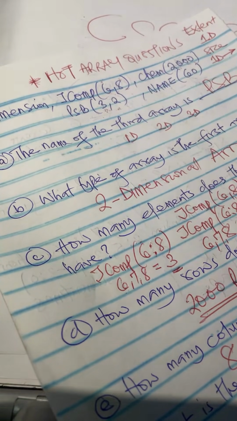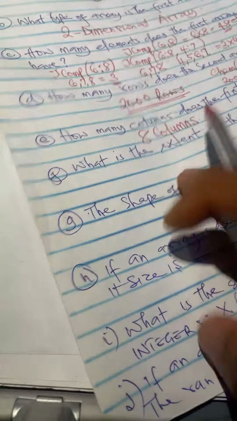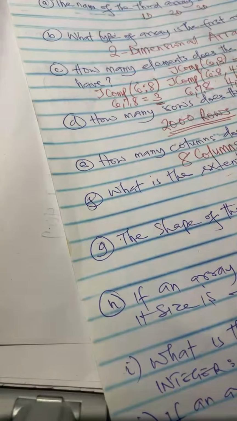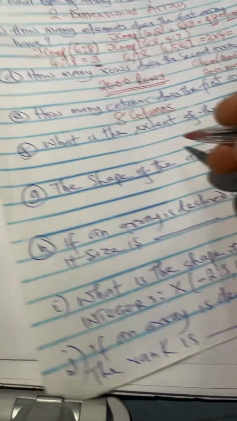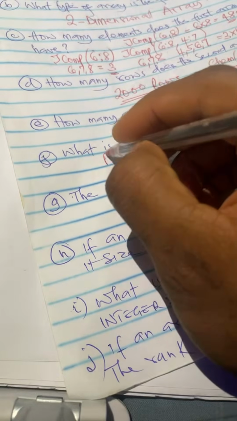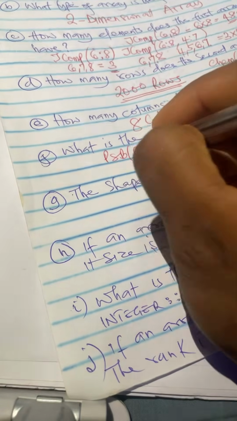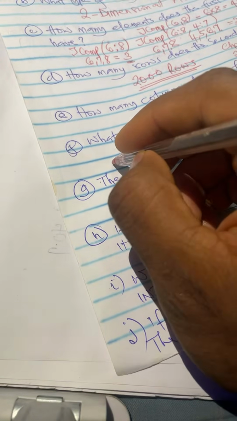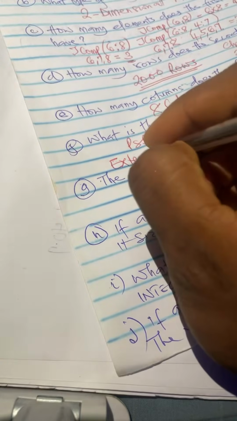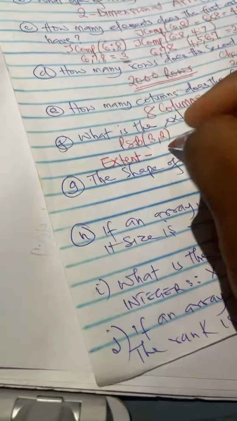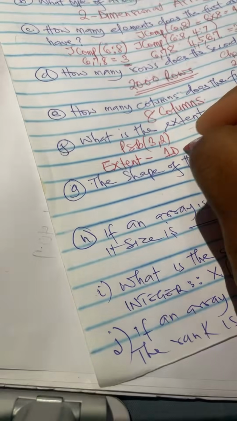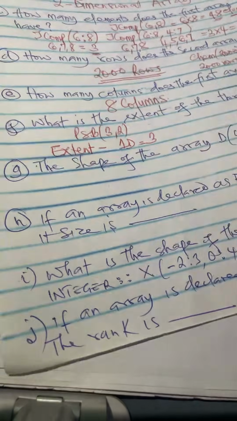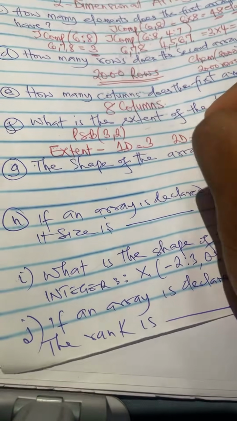I believe that's clear. All right, so the extent of the third array, this PSB 3,2, is the third array. So for PSB 3,2, what is the extent? The first dimension is equal to 3, while the second dimension is equal to 2.